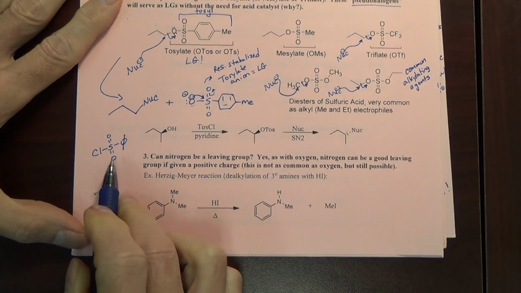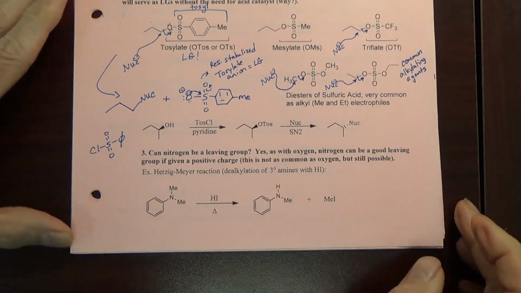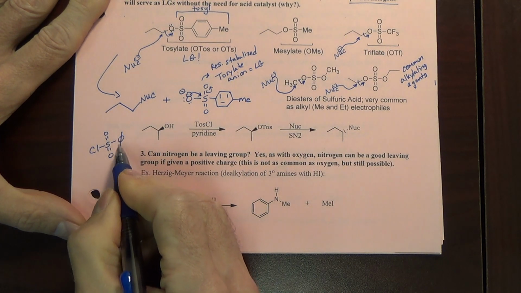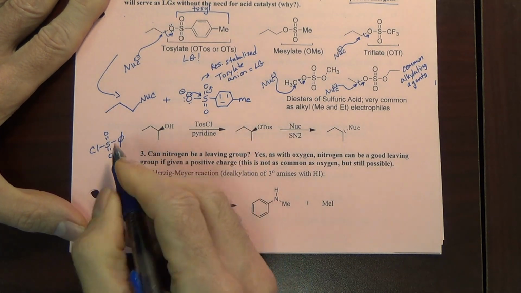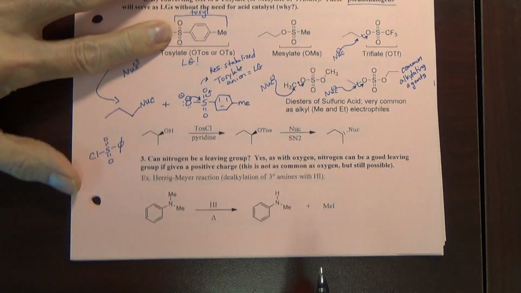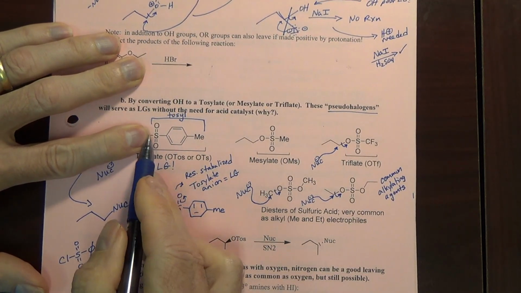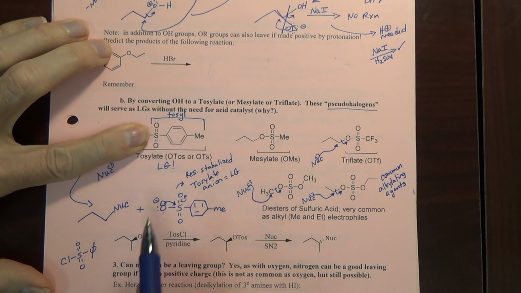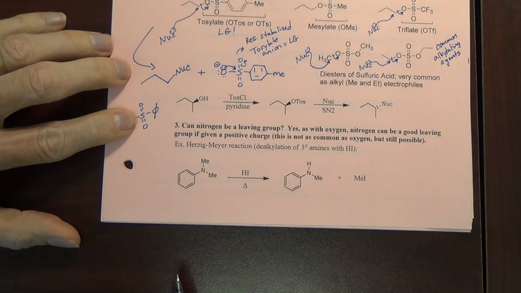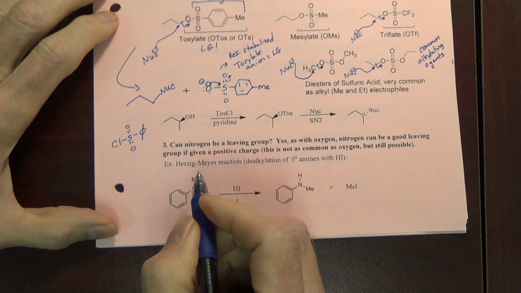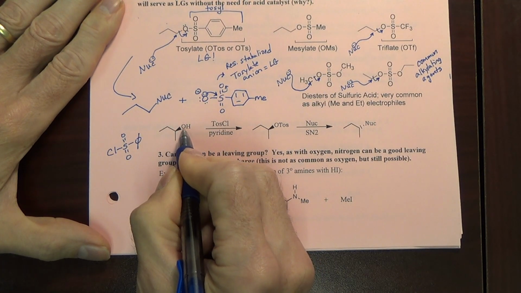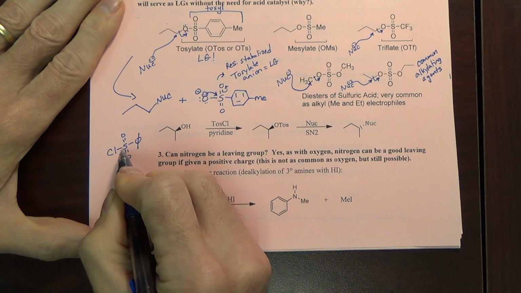I'll just abbreviate that with sort of the Greek symbol phi, which is often used to denote an aromatic. That's tosyl, basically tosyl, and then a chlorine under my finger. Okay. And the alcohol will displace the chlorine.